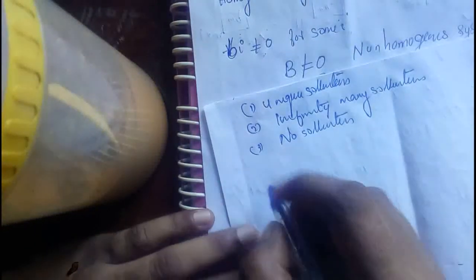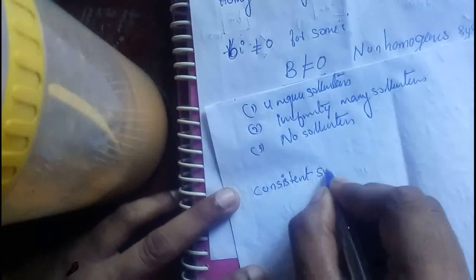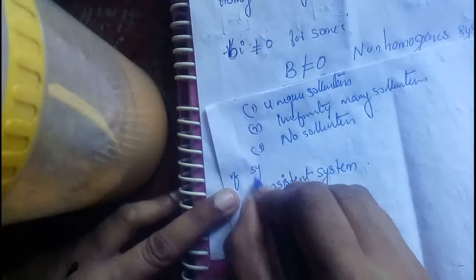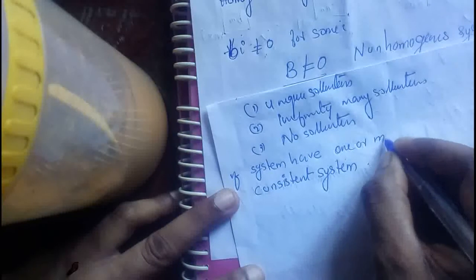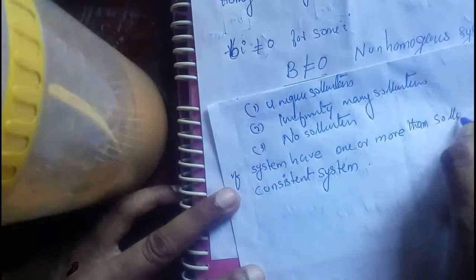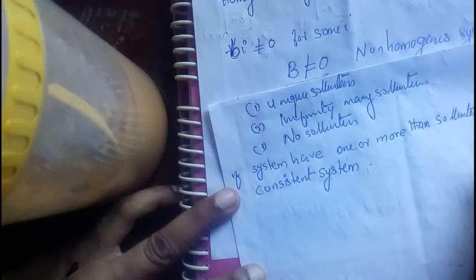If the system has one solution or more than one solution, then we say the system is consistent.